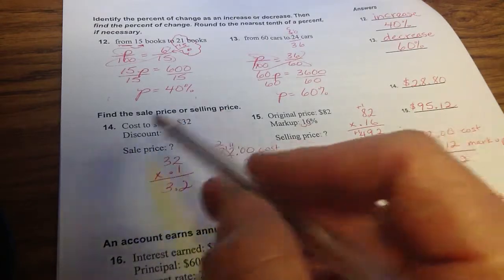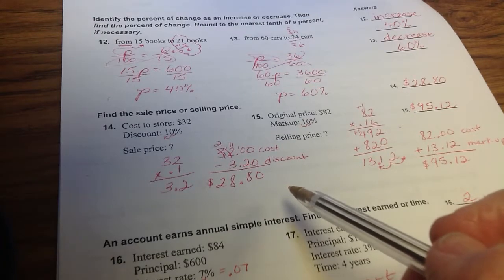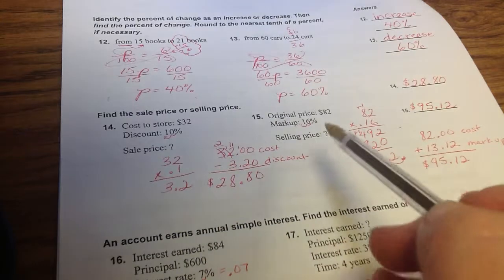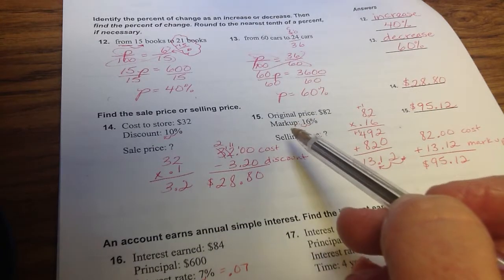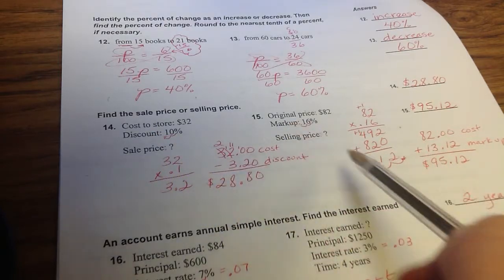This area was really good to help you with your essay on the back, but some people didn't even bother to look at it. It tells you the discount is called the sale price at the end, and then after the markup it's called the selling price. Now a markup is just that. You're going to be adding instead of subtracting. Discount you subtract, markup you're going to be adding.